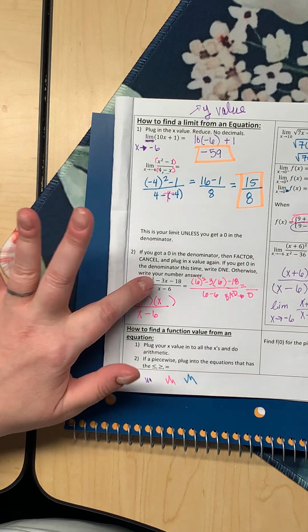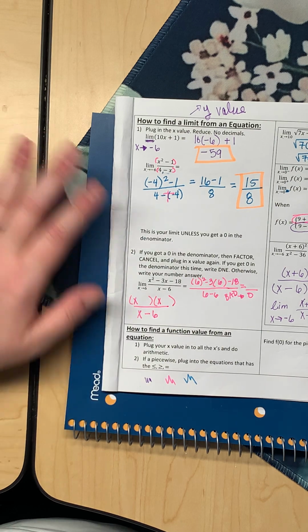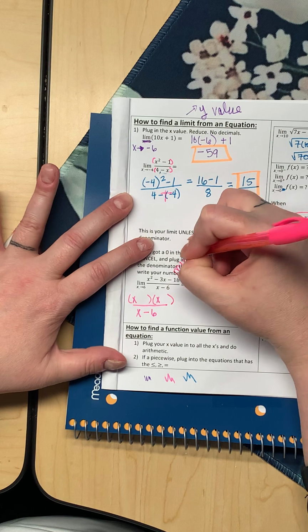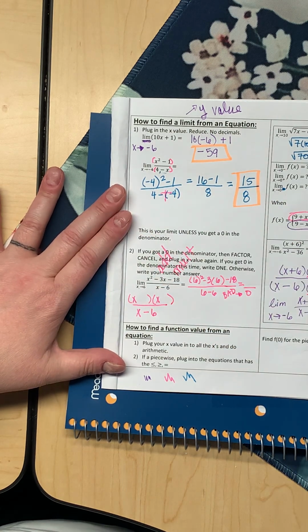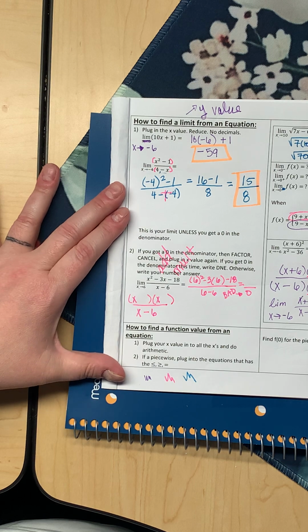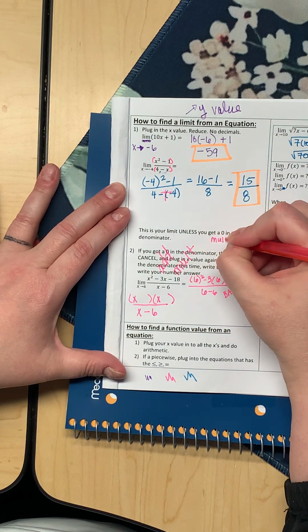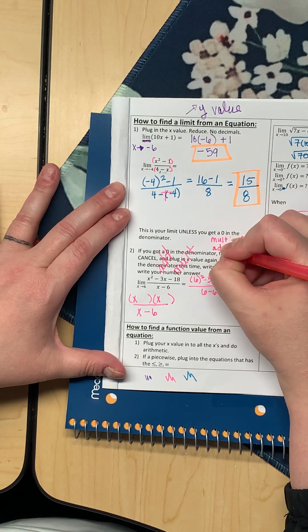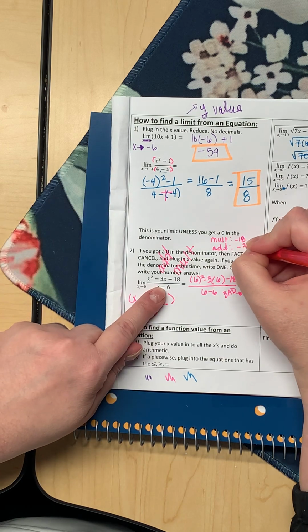Okay, now since this is a trinomial, it's a little different. We're going to figure out what two numbers multiply to -18 and add to -3. So, again, multiply to -18 and add to the middle number, -3.